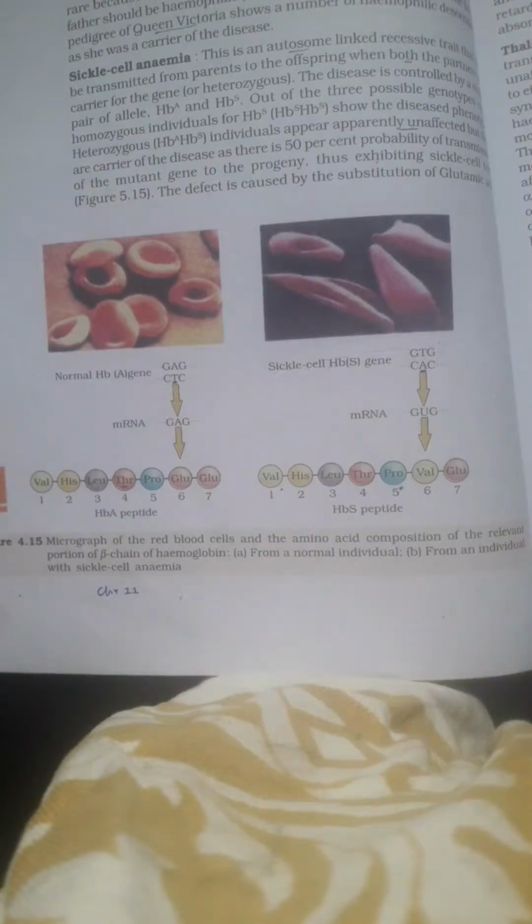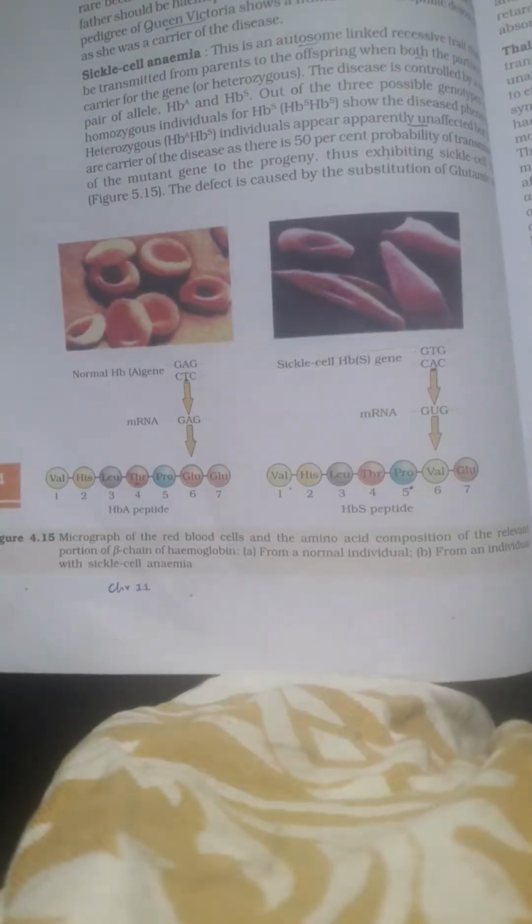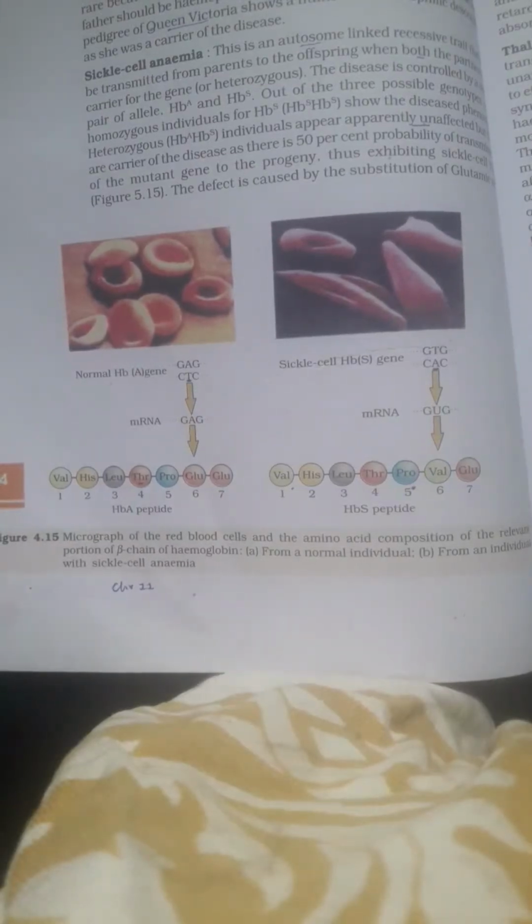You know the cytosine and guanine; these are the nitrogenous bases. Remember that in DNA thymine is present, in RNA uracil is present. Now we want the mRNA. C pairs with G with how many bonds?